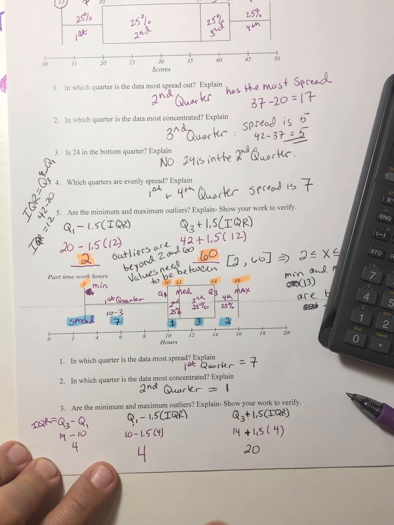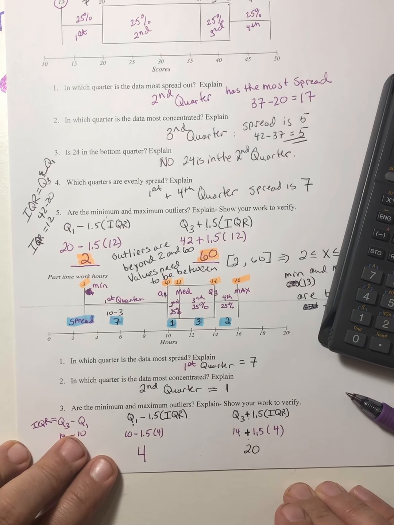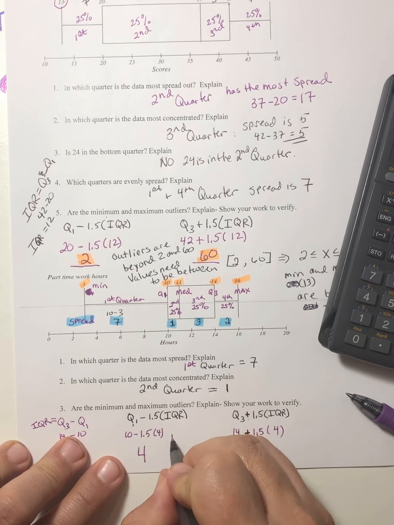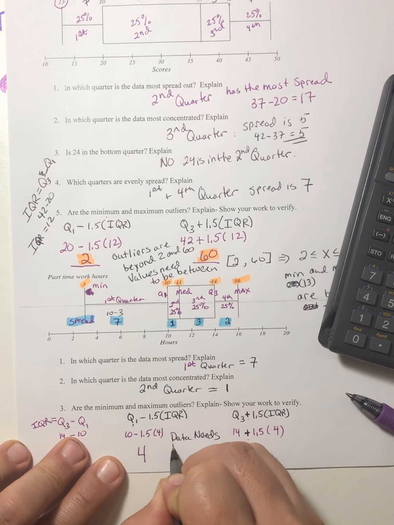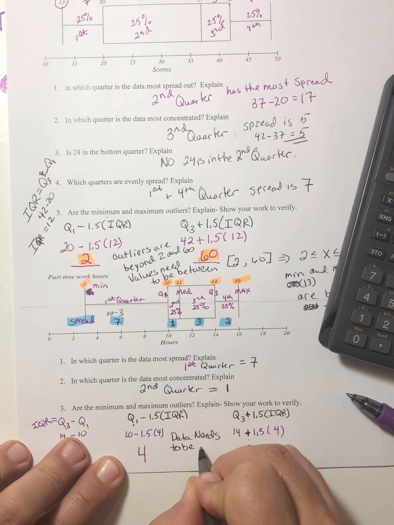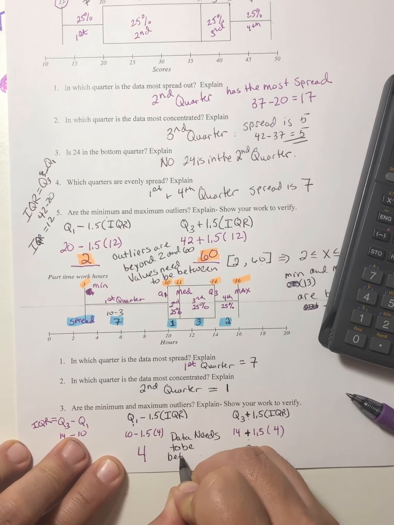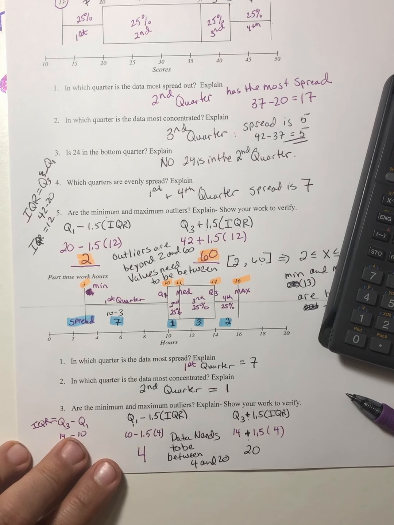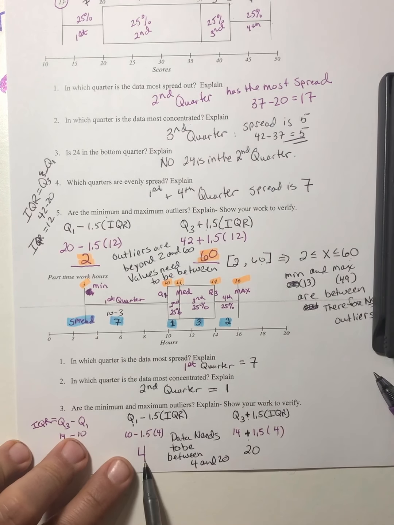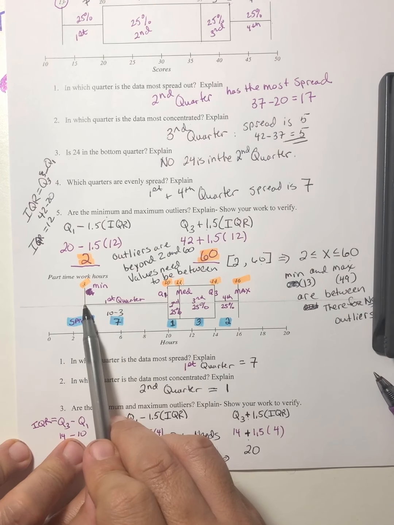If our data is not between 4 and 20, then those pieces that are not between are considered outliers. Is our data between 4 and 20? Well, the minimum value is 3.